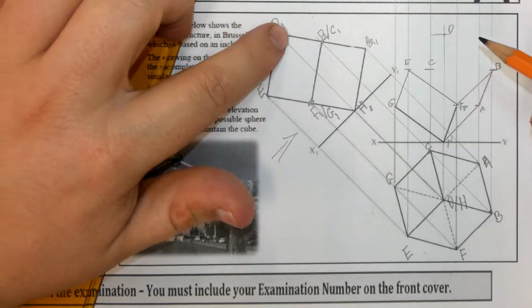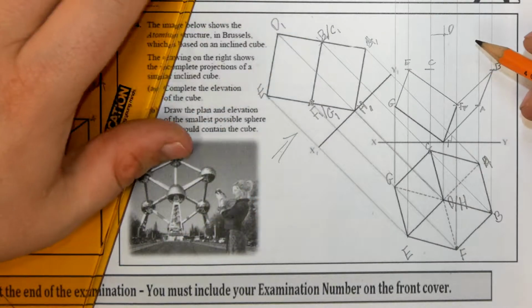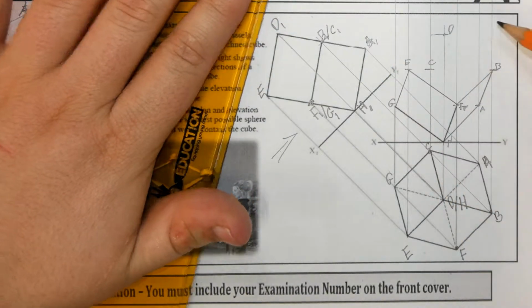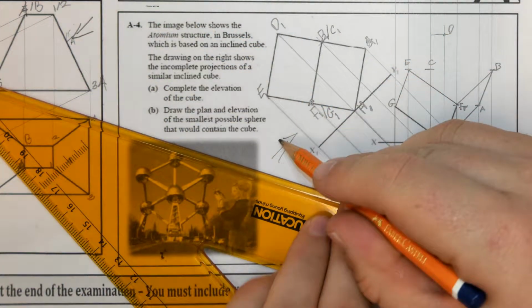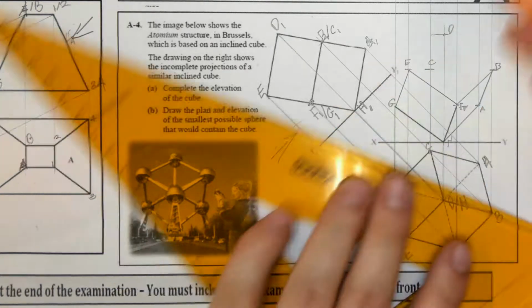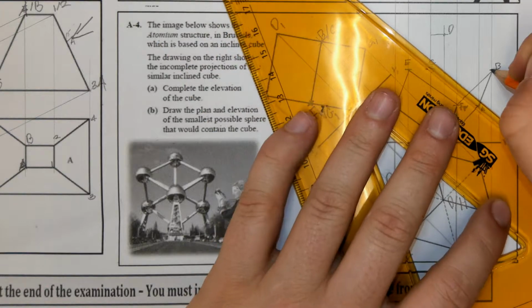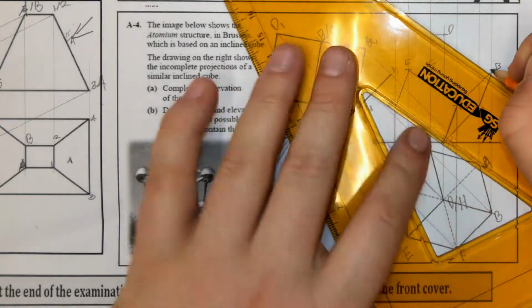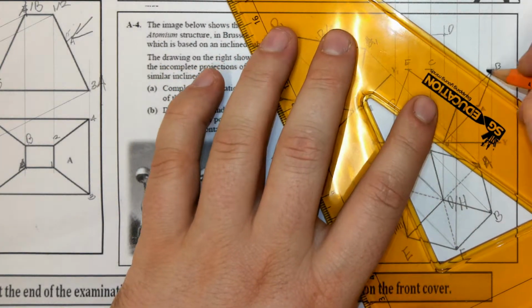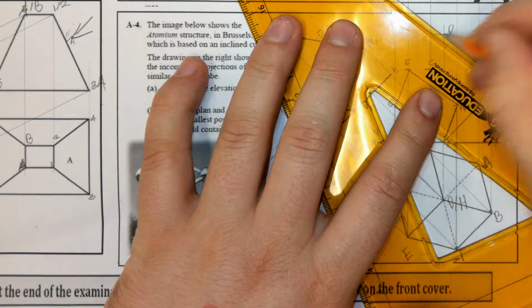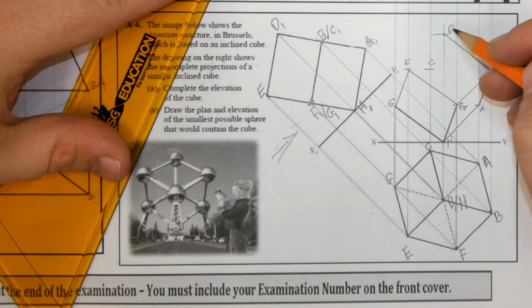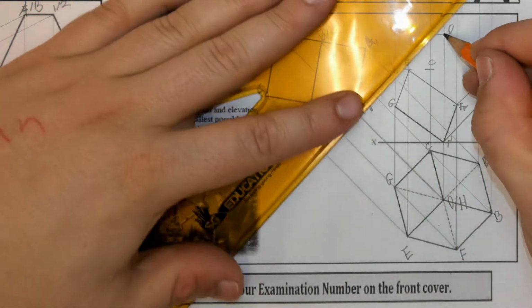D to B. And I'm not going to see D to B, because as I look this way, I can't see it. Or sorry, I can see it. B to D. D to E.